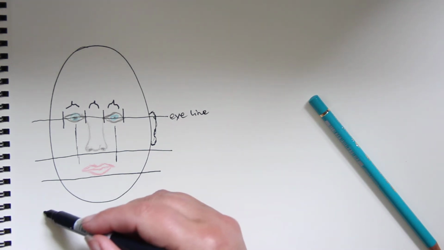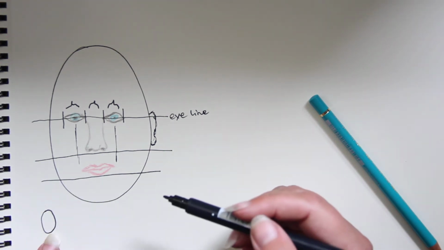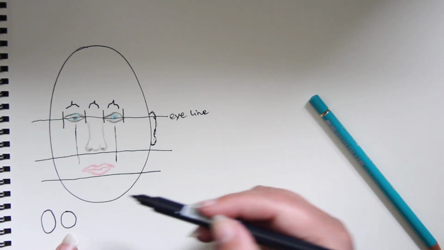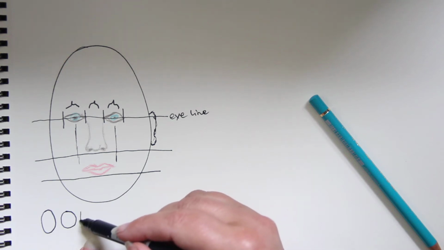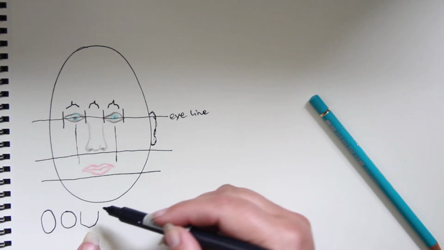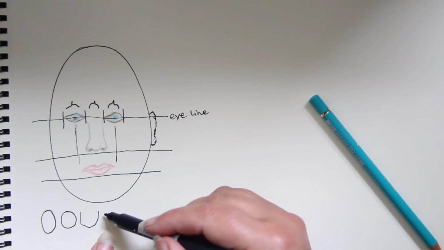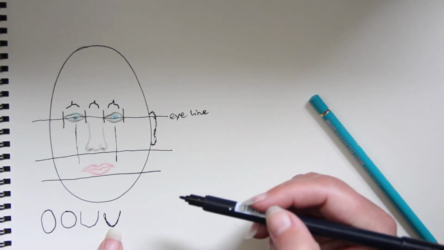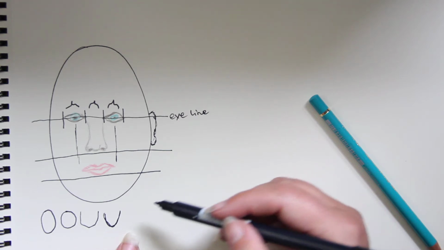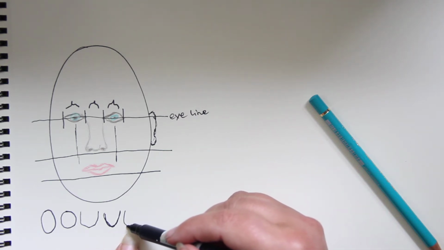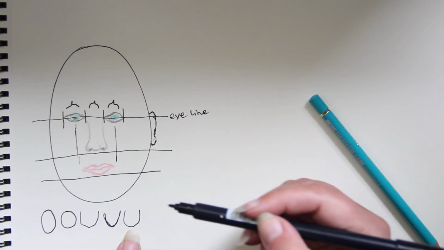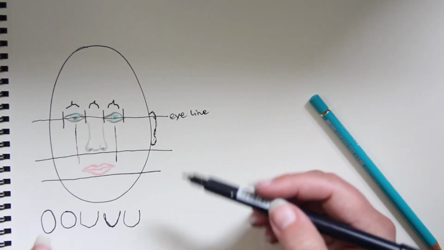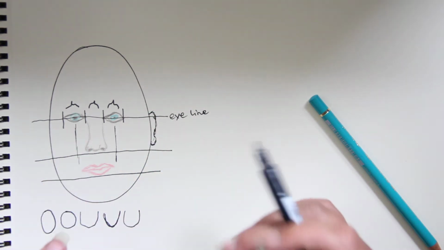Now, I did an oval shape for the head, but there are more rounded face shapes. There are more sort of square-jawed face shapes. There are more sort of triangular with a narrow chin face shapes. There are kind of softened edge face shapes. There are tons of different styles. The same with the eyes.